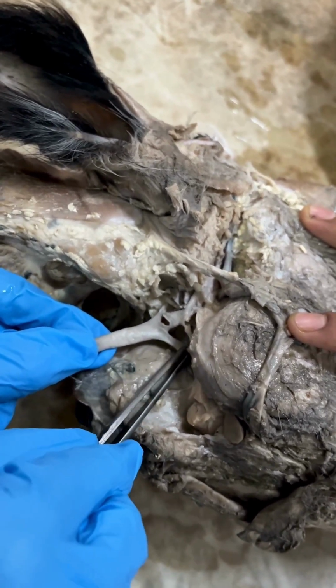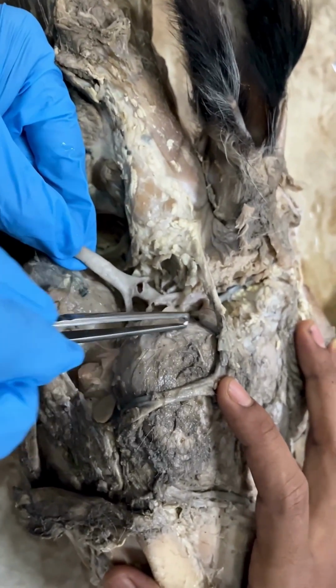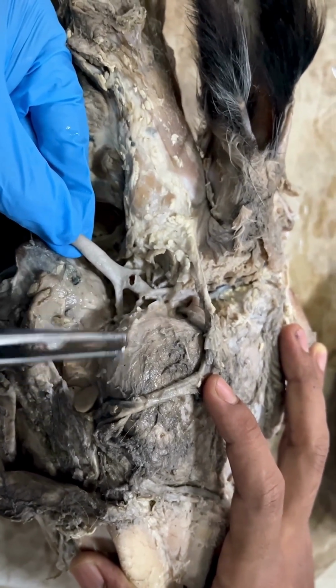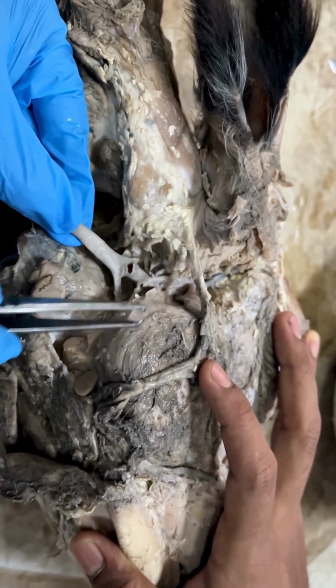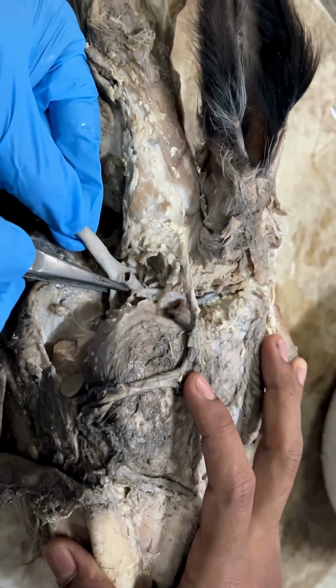You see the location of the external maxillary artery. This is the junction between the vertical rami of the mandible and the horizontal rami of the mandible. So I can call it the angle of the lower jaw. This is the location of the external maxillary artery, very deeply located.